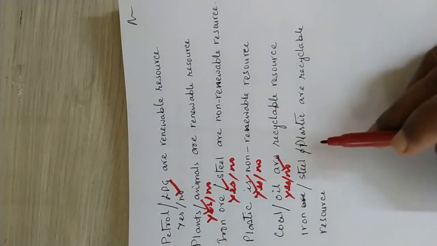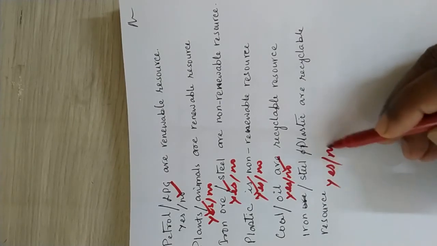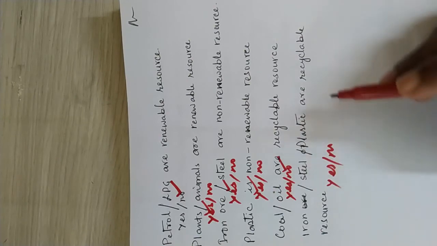Iron, steel, plastic are recyclable. Yes or no? Iron, steel, plastic are recyclable resources. Yes, they can be recycled, and they can be melted and recycled. Okay, so they are recyclable.